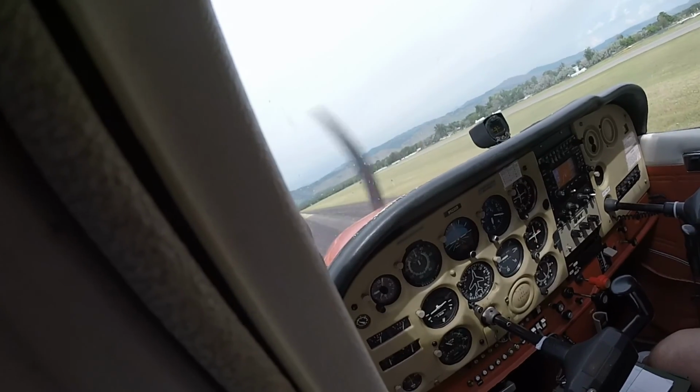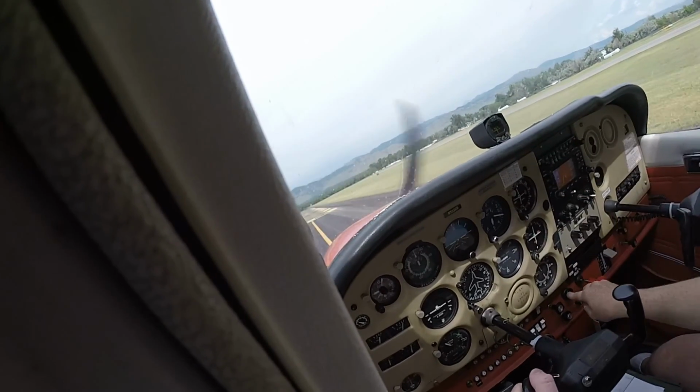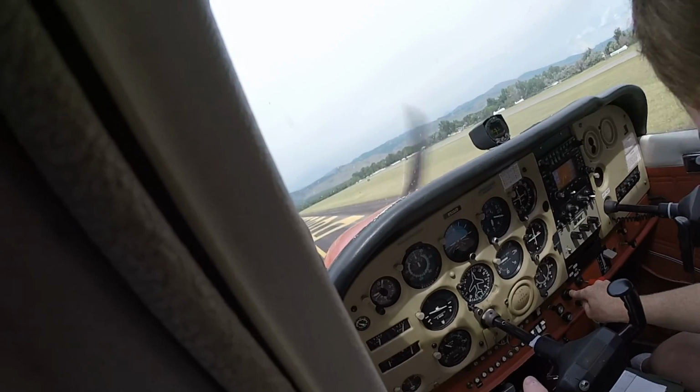Every time that tow plane lets go of a glider and dives down, I feel like he's going to go strafe some U-boats or something.